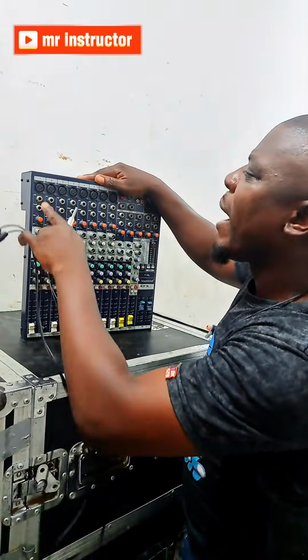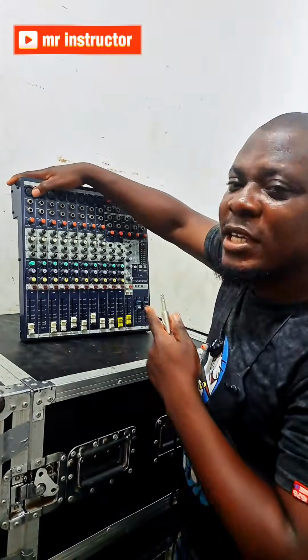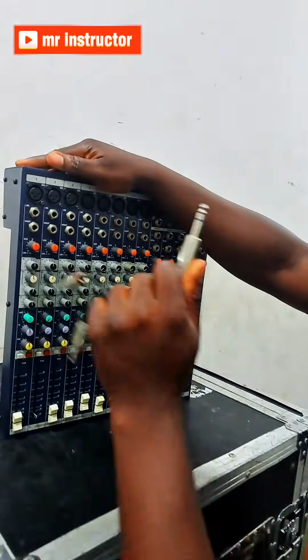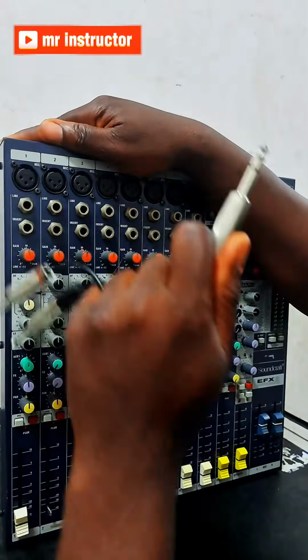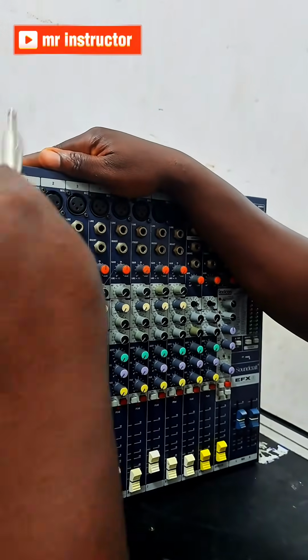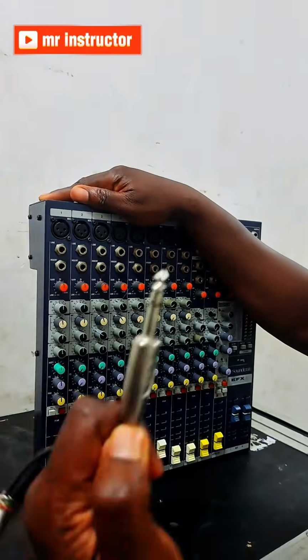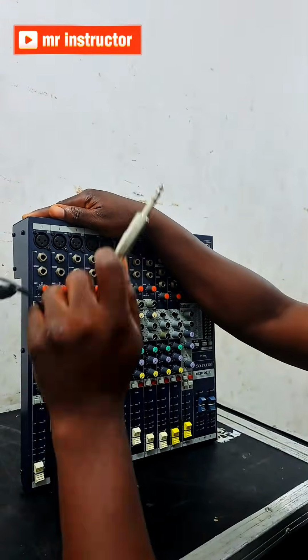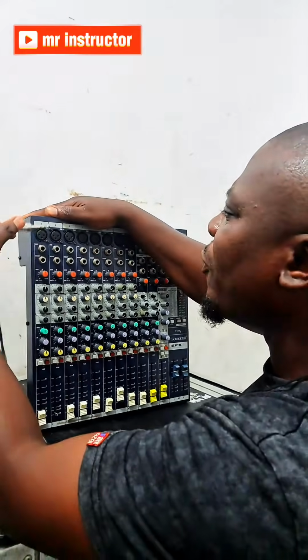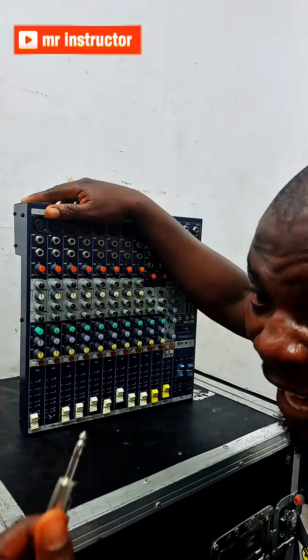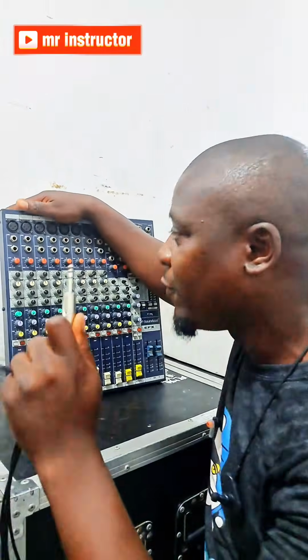When you plug a microphone on this input, let's talk about signal flow. This is how the signal flows.